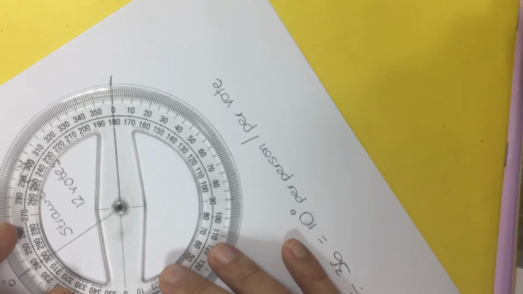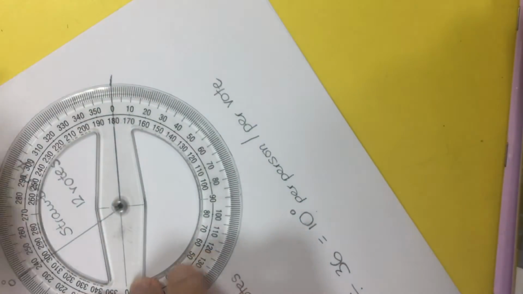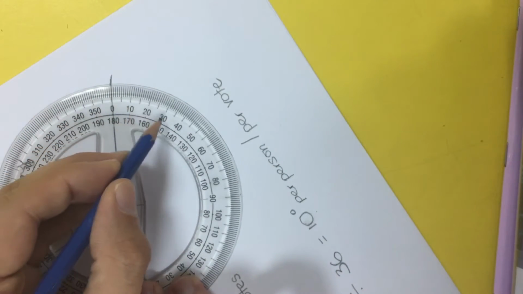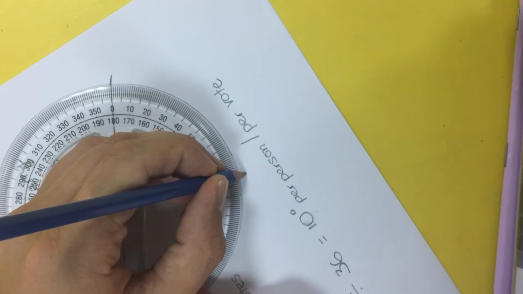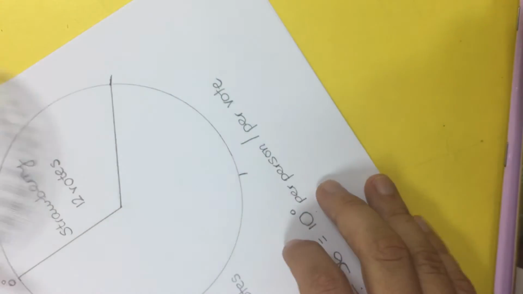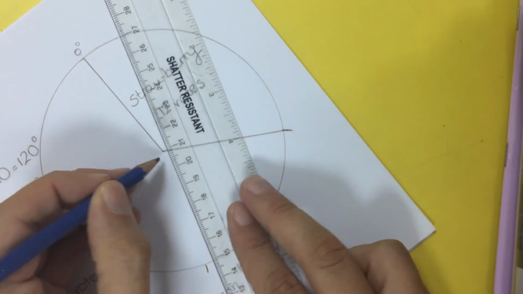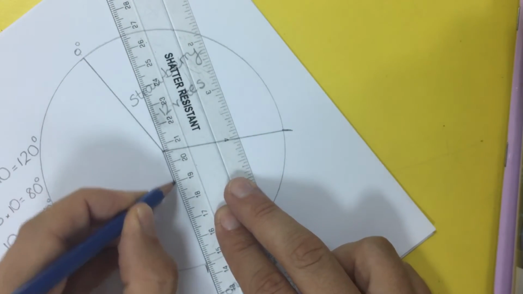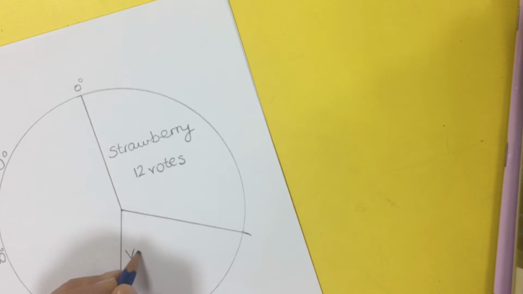So now I've got the dot on the center, I've got the 0 at the top, and I'm going to go around 80, 10, 20, 30, 40, 50, 60, 70, 80, and mark that on there. Take the protractor off, and rule a line in like that. And now we've got vanilla, 8 votes.